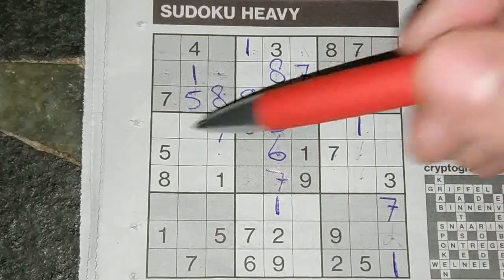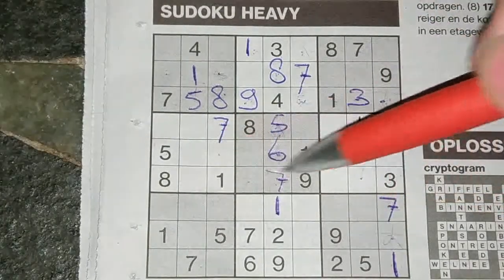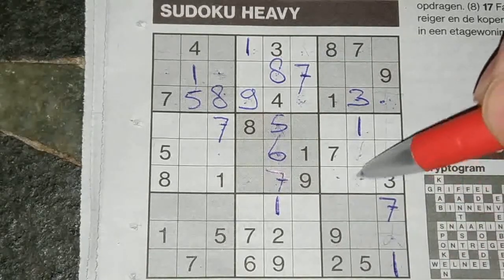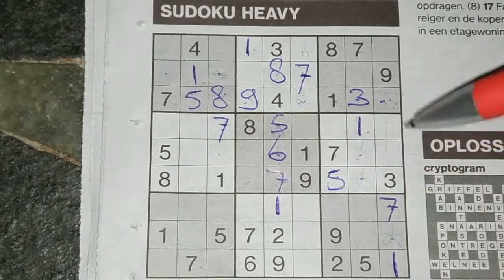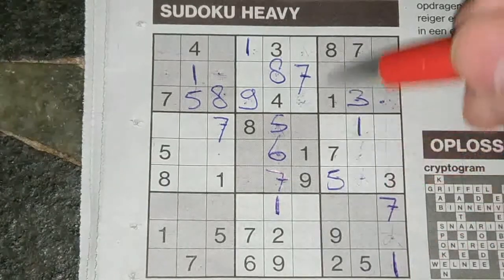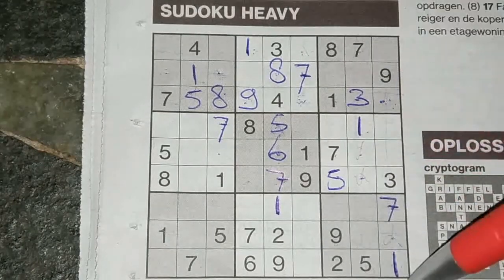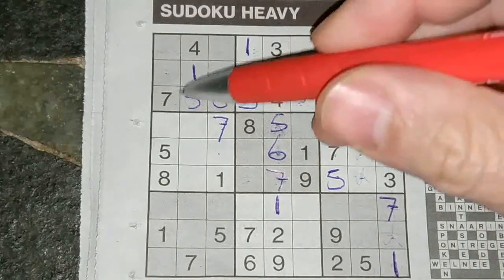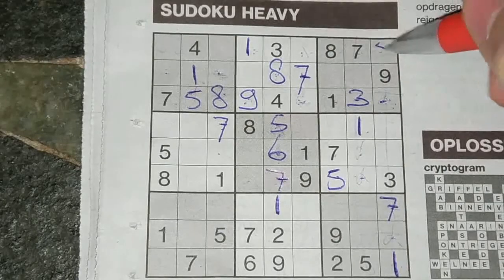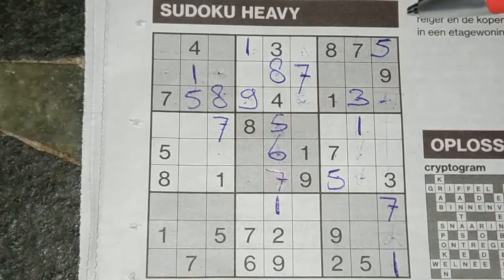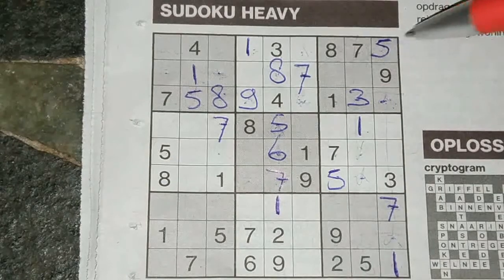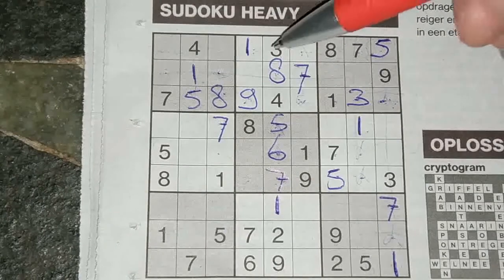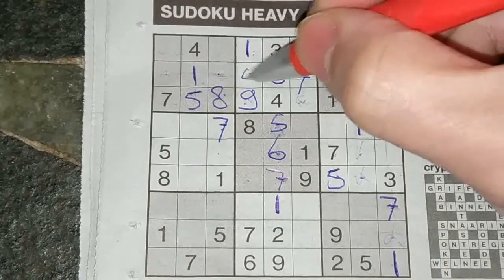5 in this row, 5 in the middle row. So in the row below, the only two places for 5 is here and there. But I see here 5, no 5 there, 5 should be here. 5 in this column, 5 in the column next. So in the last column, the only two places for 5 is here or there. But I see here 5, no 5 there, 5 should be here. 5 in the first row, 5 in the third row, so in the row between, the only place for the 5 should be there.